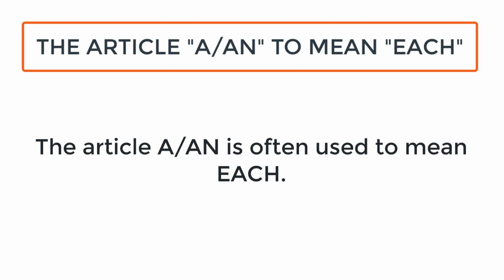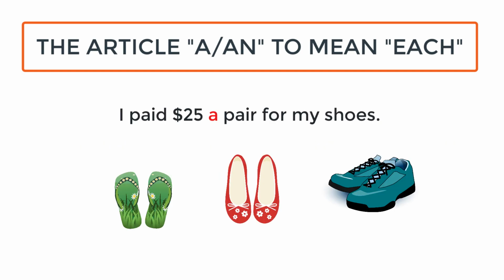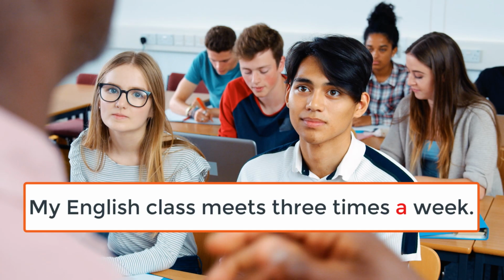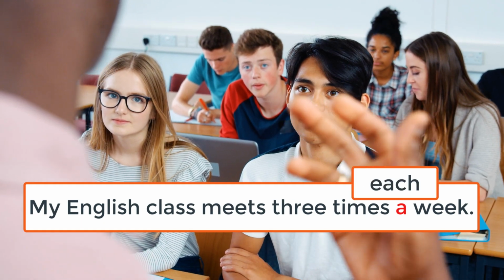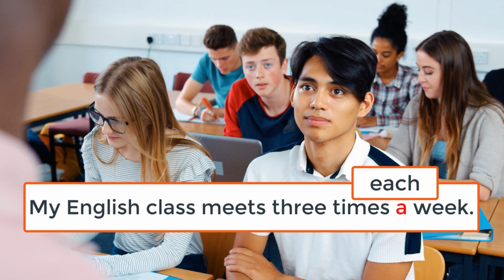And the article a is often used to mean each. I paid $25 a pair for my shoes. The article a takes the place of each. That means for each pair you paid $25. My English class meets 3 times a week. Again, meaning each week your class will meet 3 times.